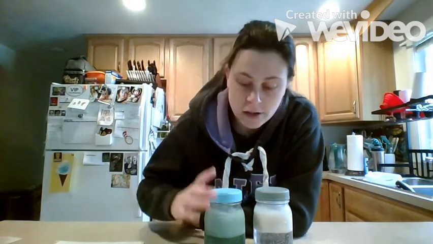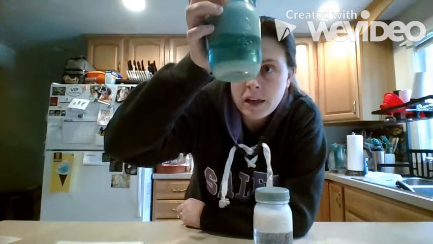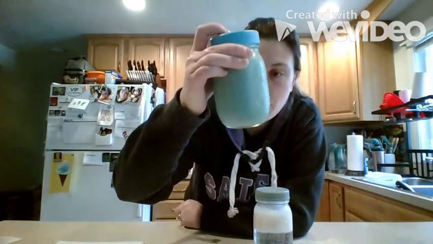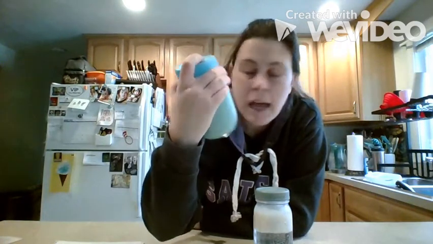Hey everyone! So, I have pulled my crystals out of the fridge. It has just been about 24 hours since I put them in the fridge. So, let's take a look at my results and see if I was able to grow any crystals. So, looking at my blue one, it did not look like there were any crystals forming.